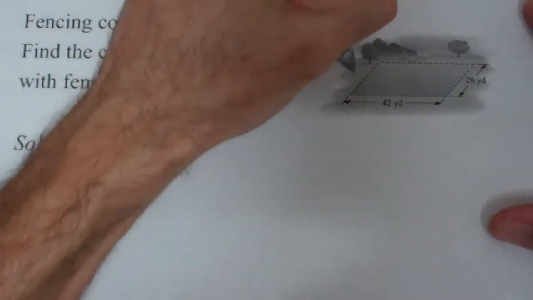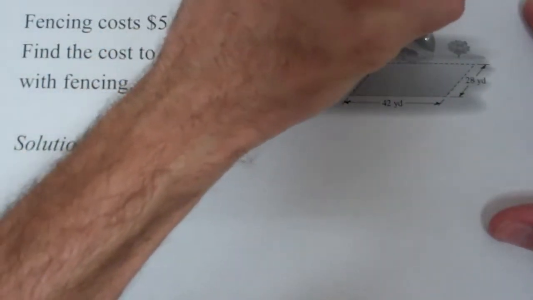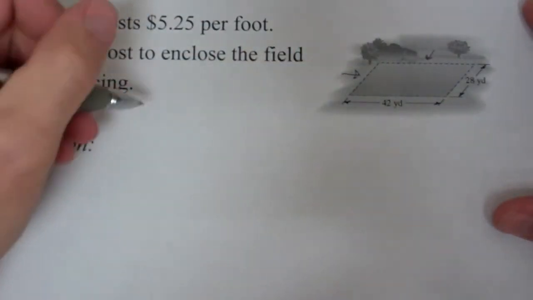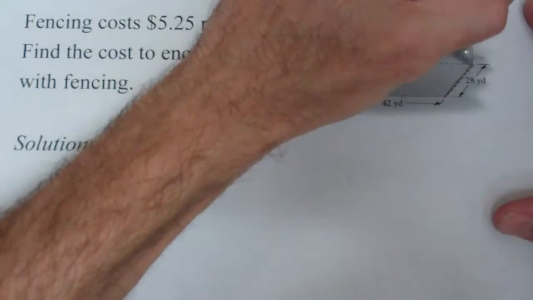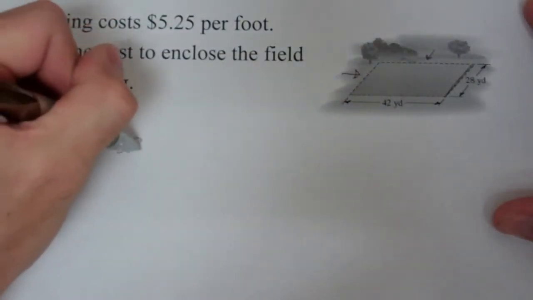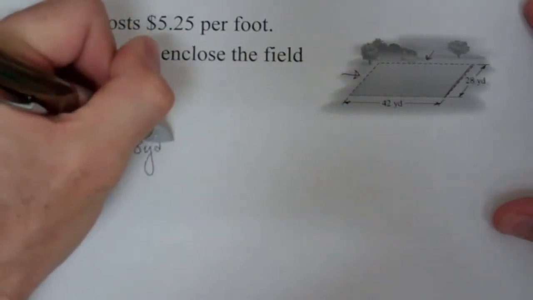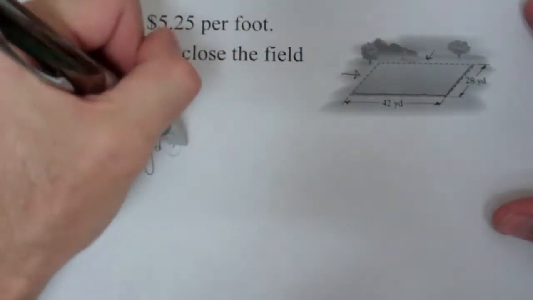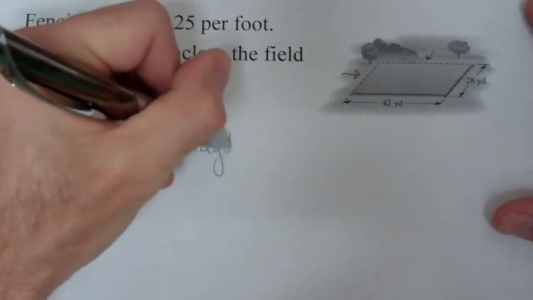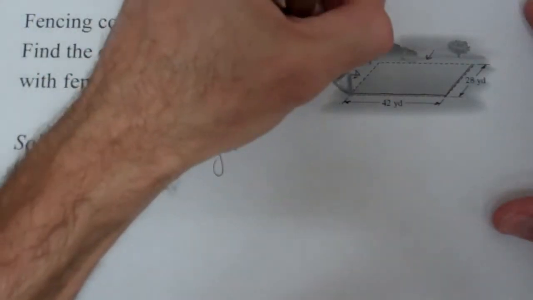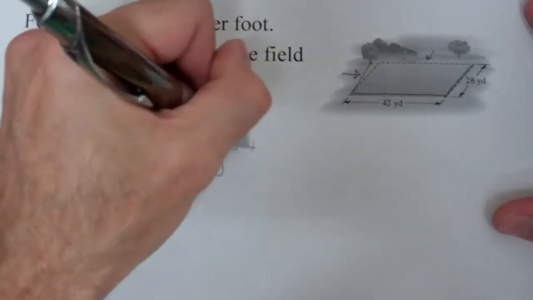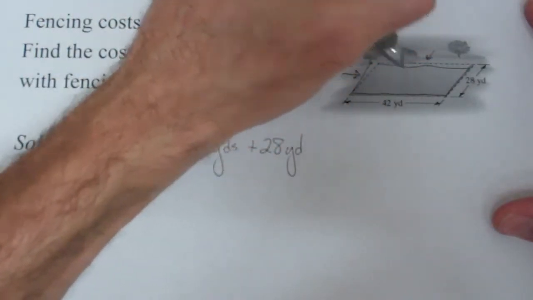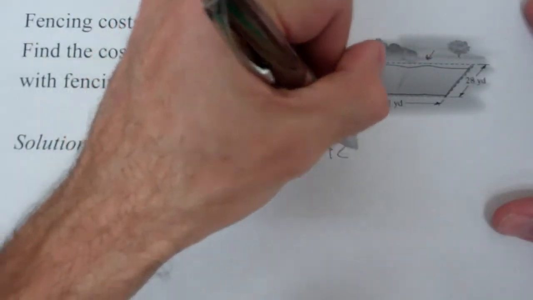But we're looking at this and I'm thinking, this looks a lot like a rectangle. So that means the opposite sides are going to be the same. So while this here is 28 yards, and I'm going to add, right, because it's the sum, the 42 yards, okay, and then this side right here is opposite the 28, so that's going to be 28 yards, and then the opposite side over here is the 42, and so you're going to have 42 yards.